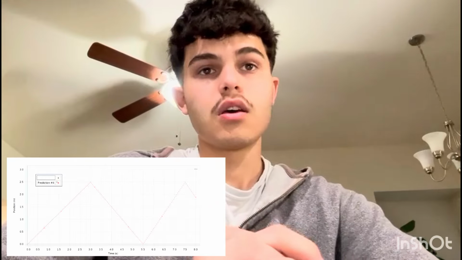The first line in my graph shows a positive slope, meaning motion away from the sensor at 2.5 meters in 3 seconds. The second line shows a negative slope, meaning moving towards the sensor at 2.5 meters in 2.5 seconds. The third line in my graph shows that the slope went up again, meaning I moved away from the sensor 2.5 meters in 2 seconds.